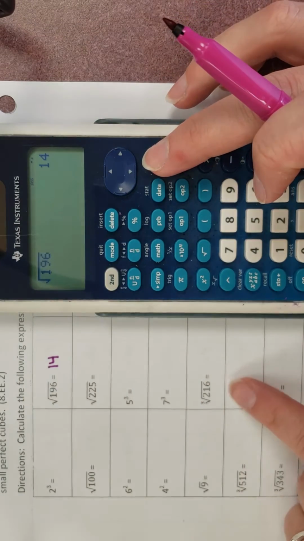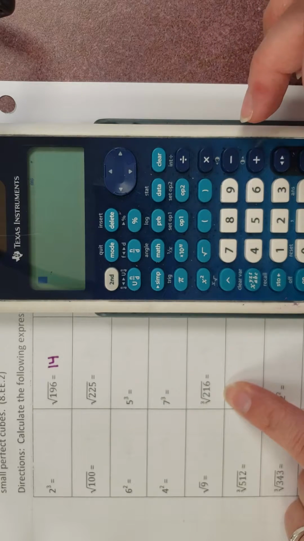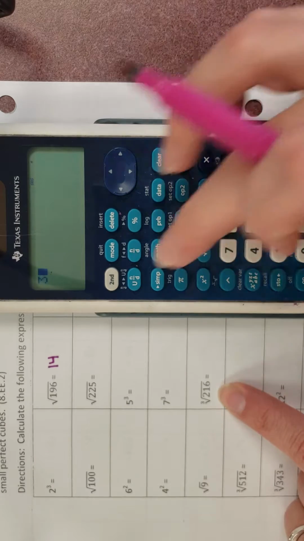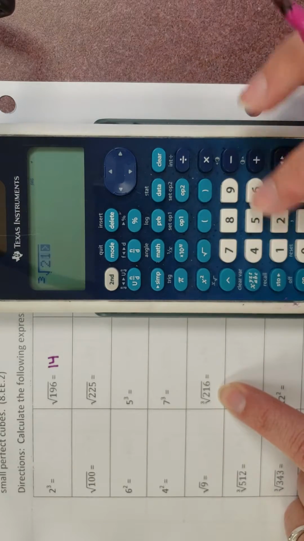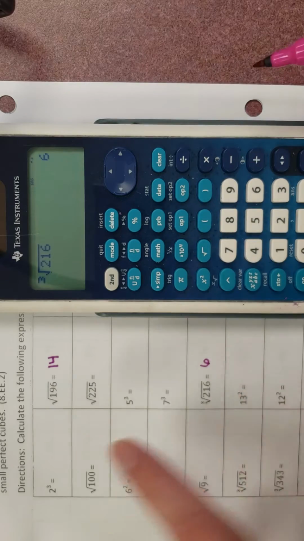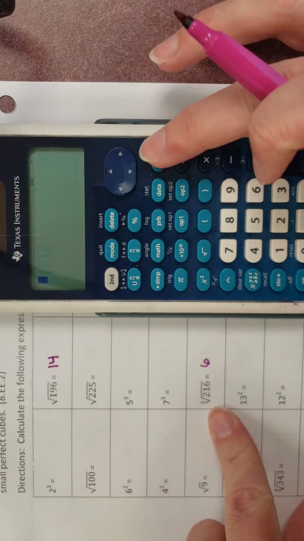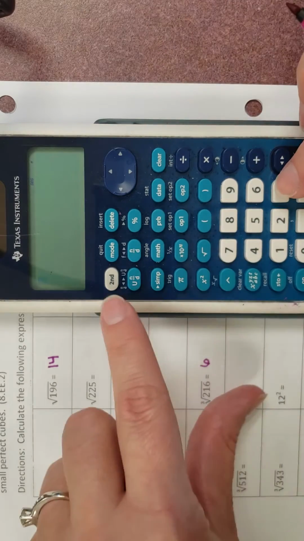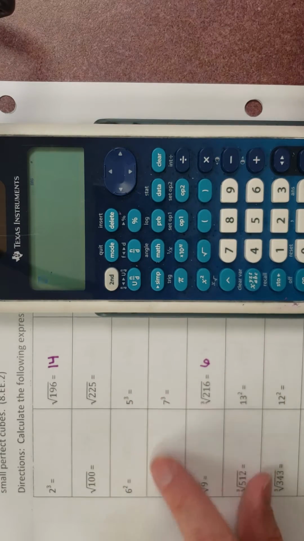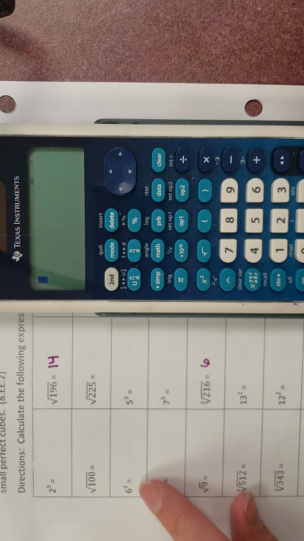And then there are cube roots. So down here is 216. Cube root is 216. That's where you go. 3 second caret 216, just like what we did in our notes to get 6. So that's square roots and cube roots, using this button for square root or the 3 second caret for the cube roots. Then there are finding our squares and our cubes.